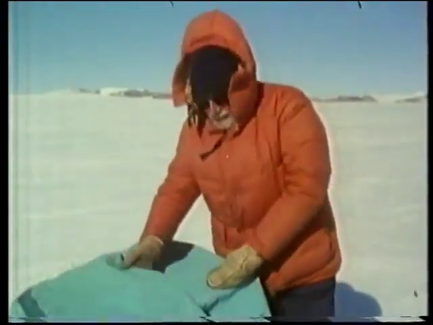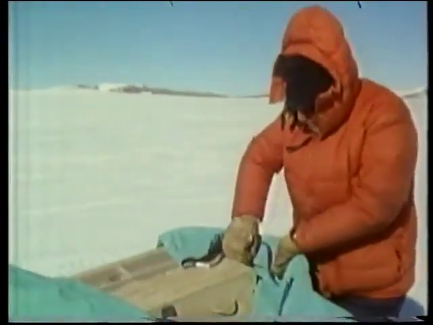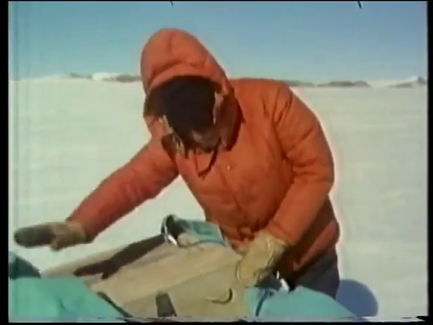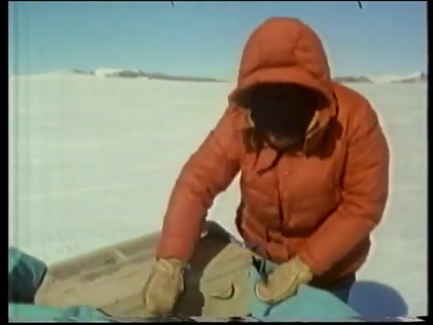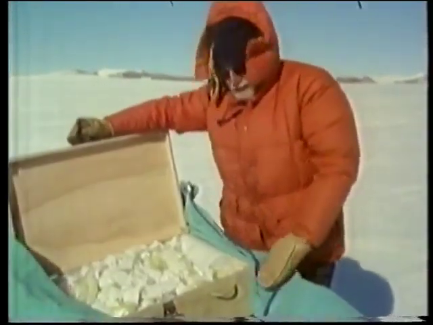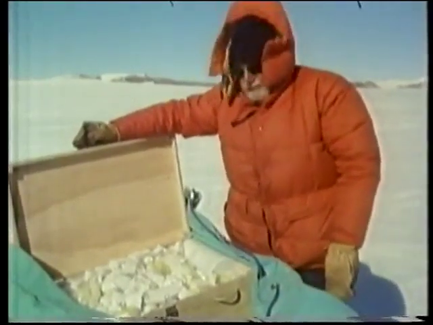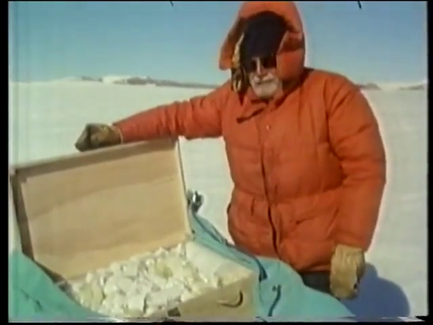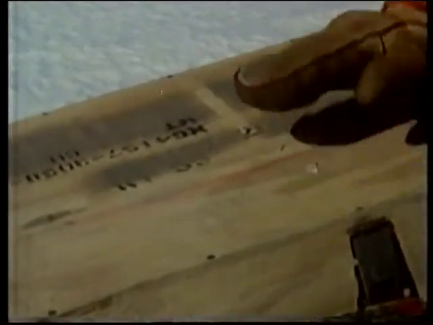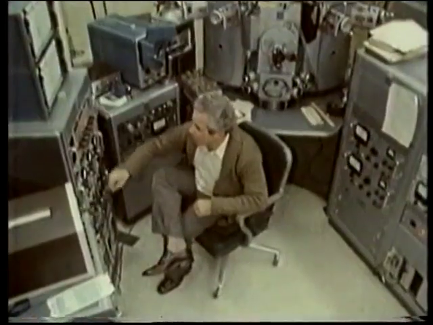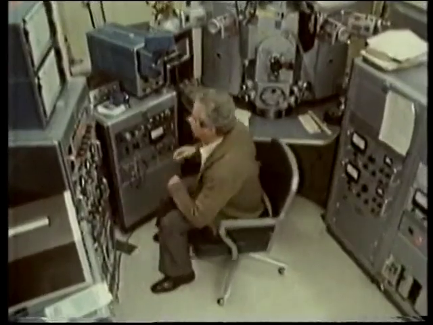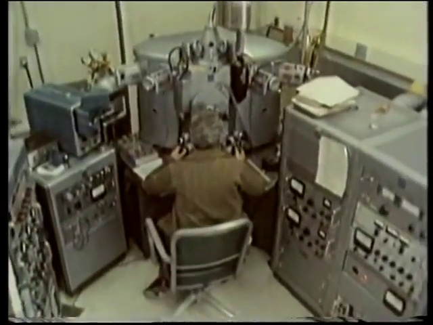Well, we've been out 2 months now, and our total collection of meteorites is in this box. There they are. It's about 320 meteorite fragments there, and it's been a very successful season for us. Only about 2% of meteorites contain a significant amount of organic matter, the carbonaceous chondrites.